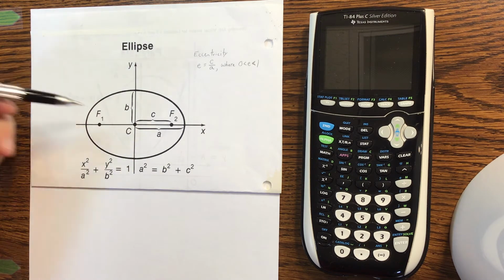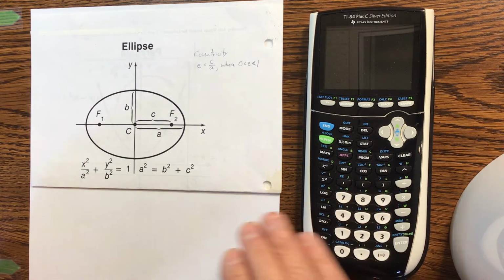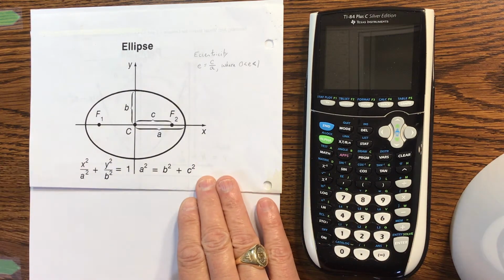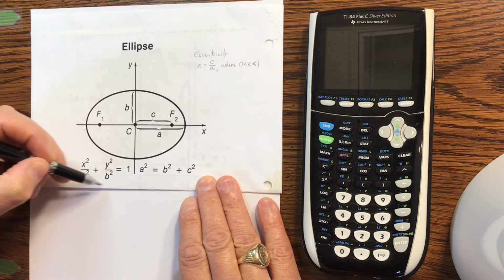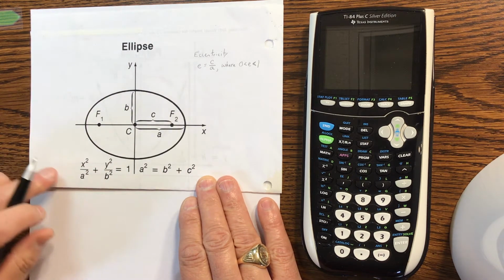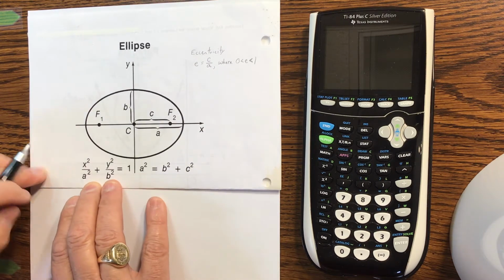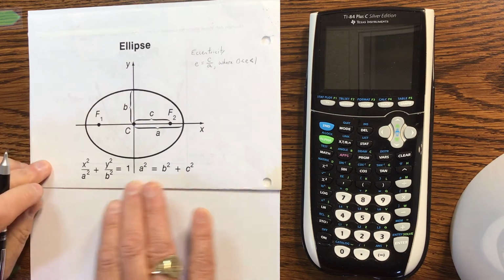Now this is an example of a horizontal ellipse. I'm going to show some other formulas in a second. The key to this one is getting it into this form right here. I'll show you how to do that when the time comes.